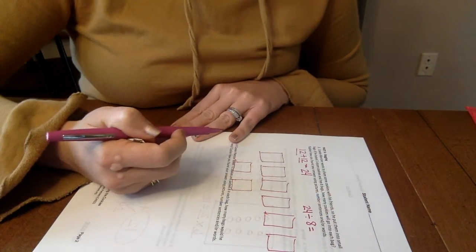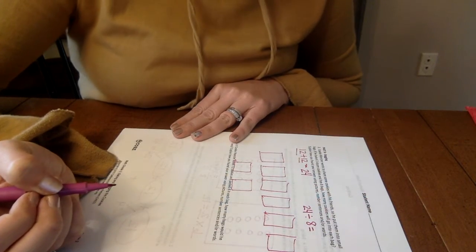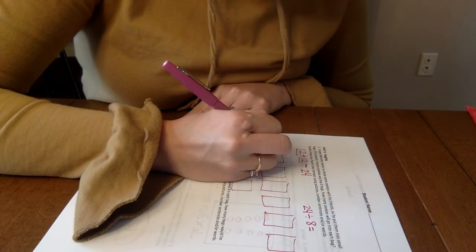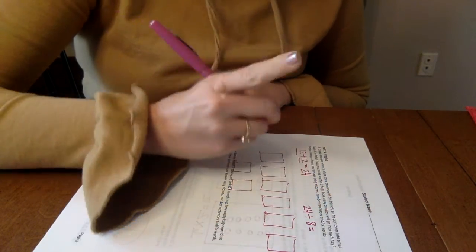Some of us are just going to want to start counting them out, and that's not a bad strategy. It works. You're sharing them out. So then I'm going to just start counting, and I'm going to do tally marks for myself in the bags. Each tally mark is going to be 1 cookie.